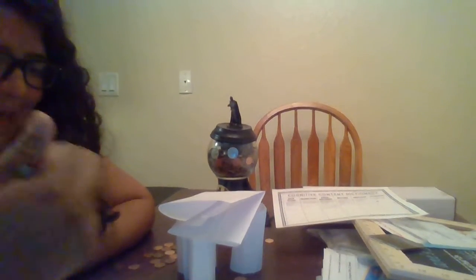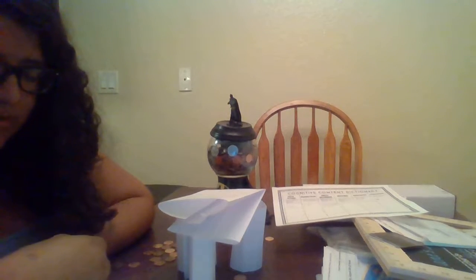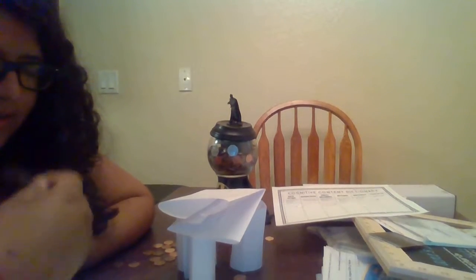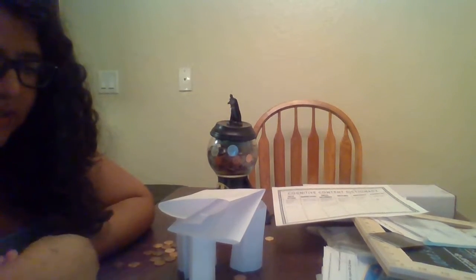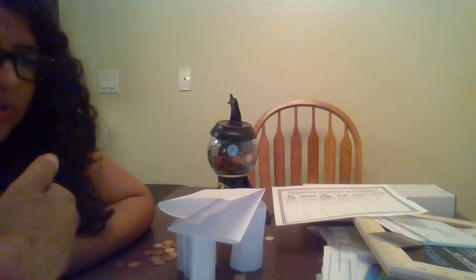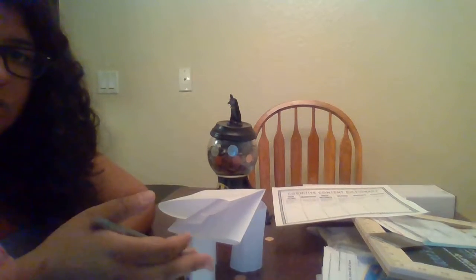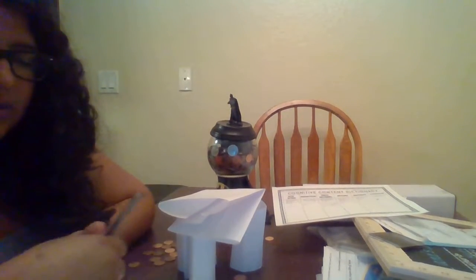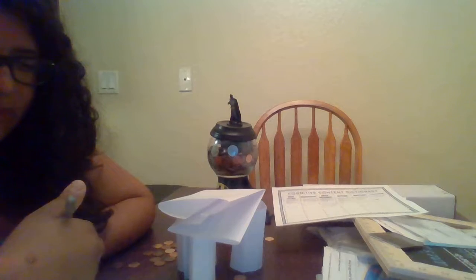Some questions I would ask to have students think deeply about the content is asking them how do unbalanced forces affect the bridge, whether it collapses or stays up, and how do balanced forces affect the bridge?